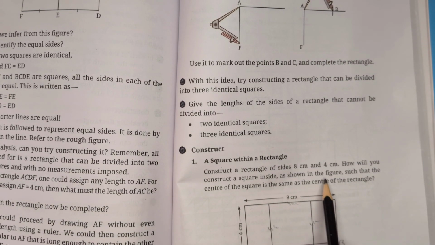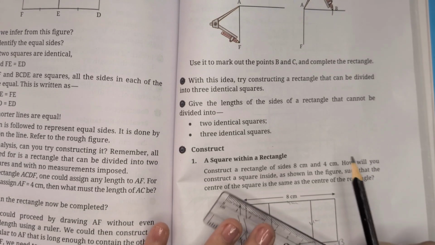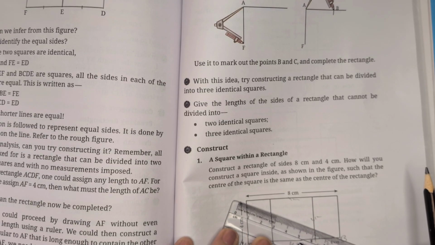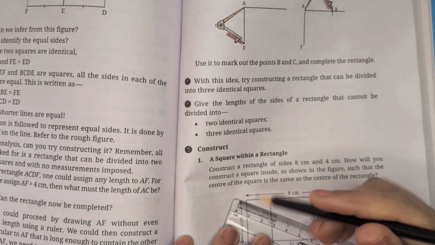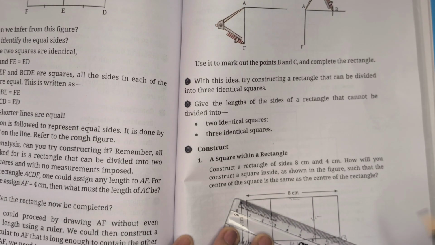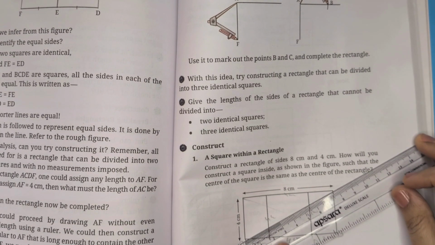Here we have to show in the figure that the center of the square is the same as the center of the rectangle. For that we have to draw the diagonals, from one corner to the other corner, joining by a dotted line. Same way here also, this corner to the other corner.